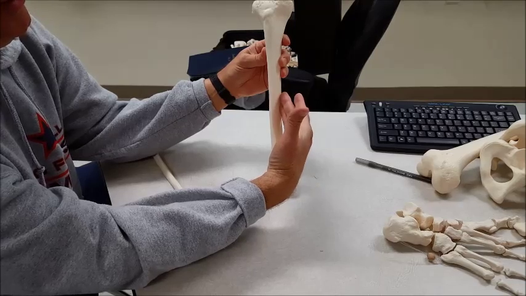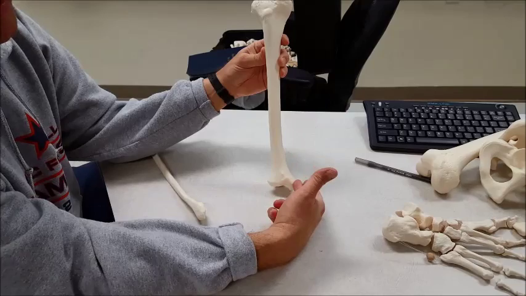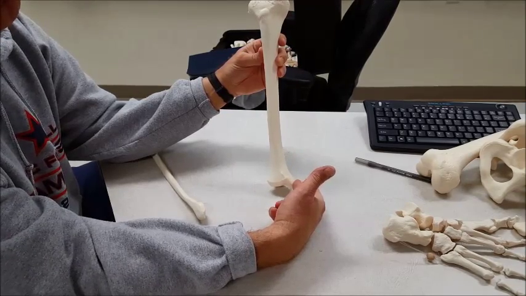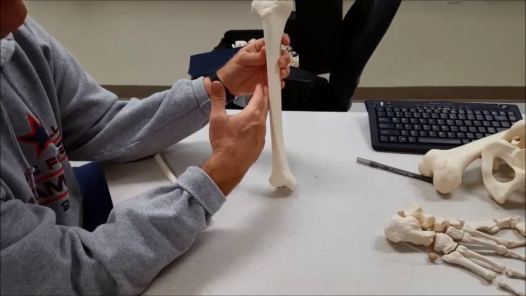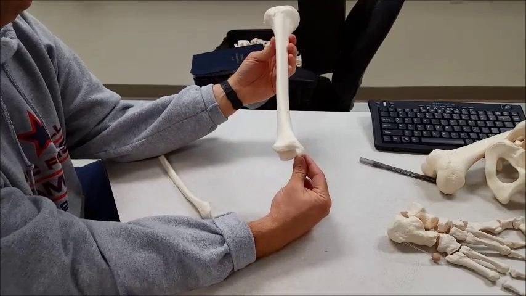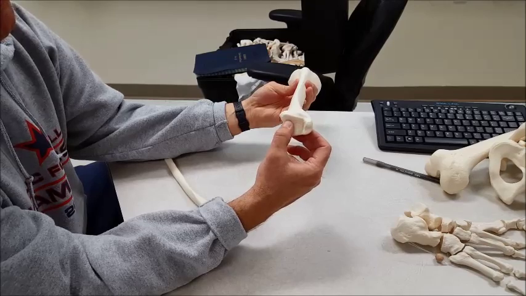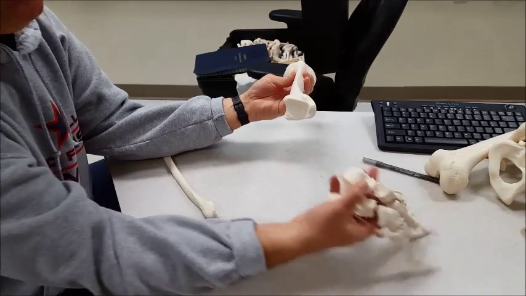medial surface of the tibia. How do I know that? Because what is also here? Medial malleolus, lateral surface of the tibia, medial malleolus. This is just an articular surface with the talus of the foot.